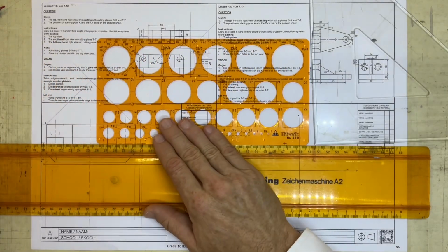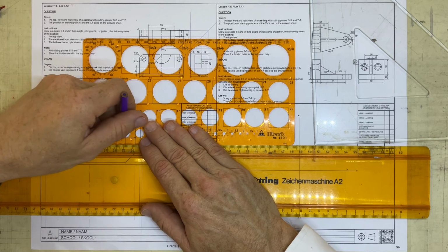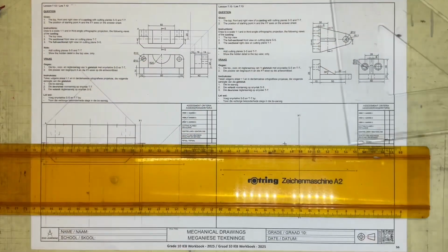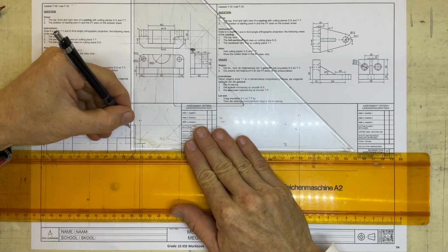Come across over here, same story. Line it up with that circle, make a little arc on that side, make a little arc on that side, and you can then draw in some not center lines, hidden detail lines. There we go. Those are little dashed lines.